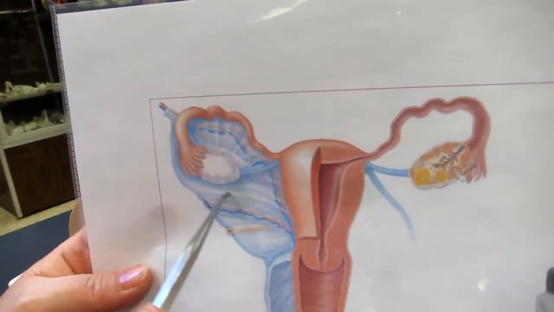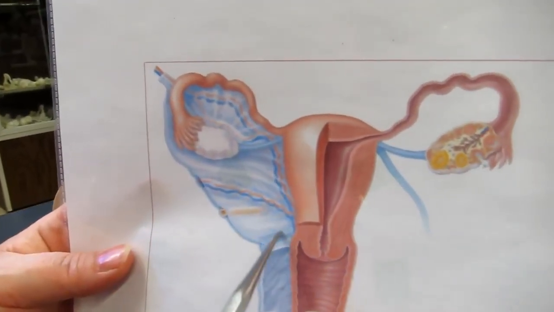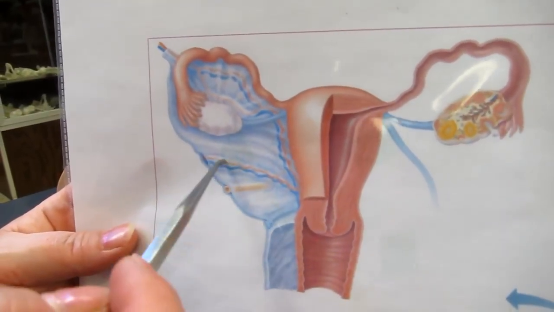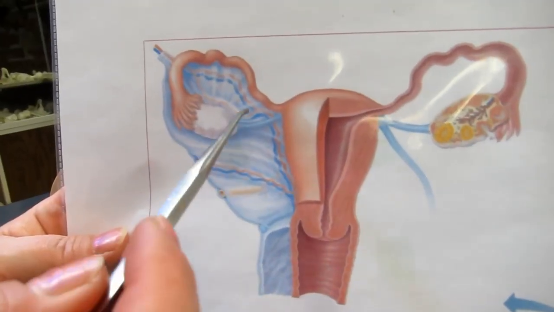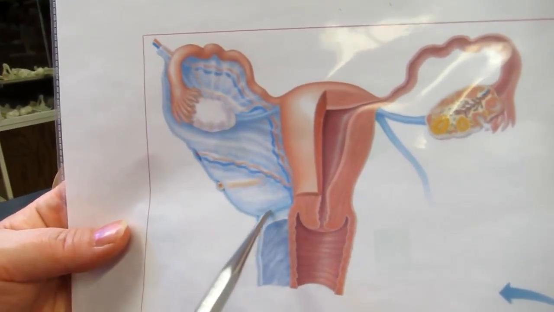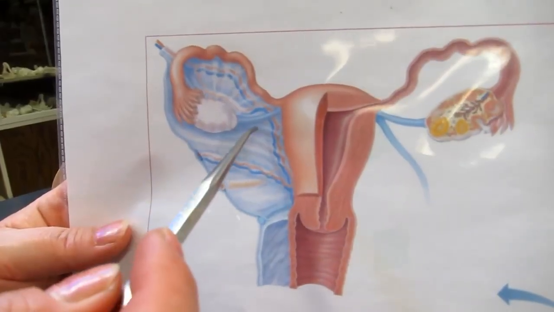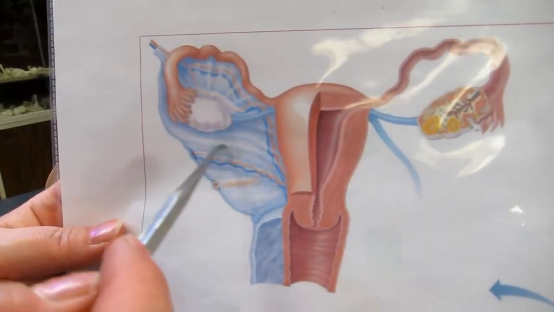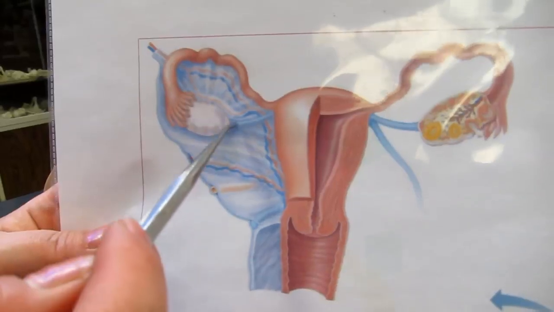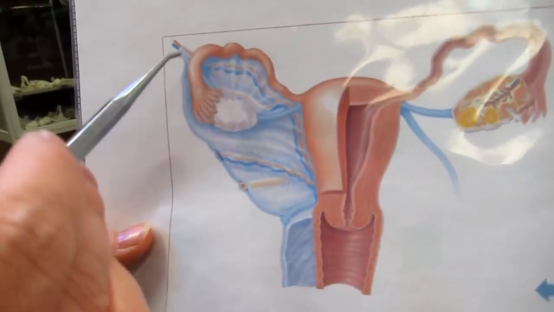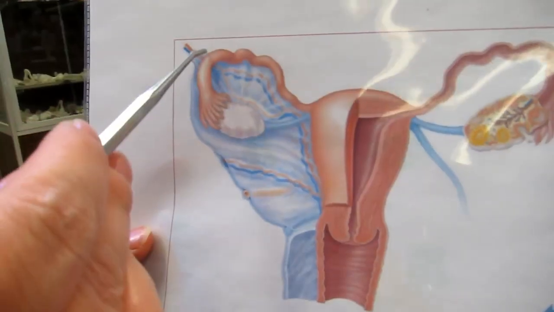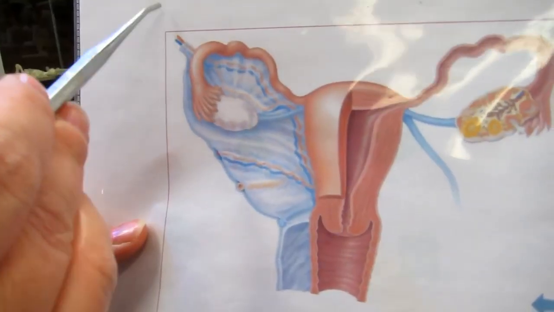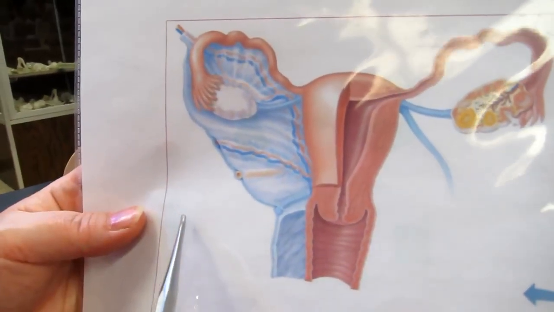Okay, now this extensive ligamentous structure that you see here that has a number of tubes and other structures within it, that is the broad ligament. And you may have noticed looking in your textbook and your lab manual that it has different components that make it up, but the whole thing, which is the term that you're responsible for, is the broad ligament. Okay, and then we also have this membranous structure up here, which is the suspensory ligament. Okay, and that gives you additional support on this side.